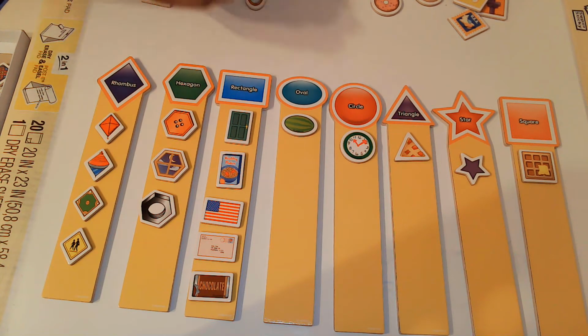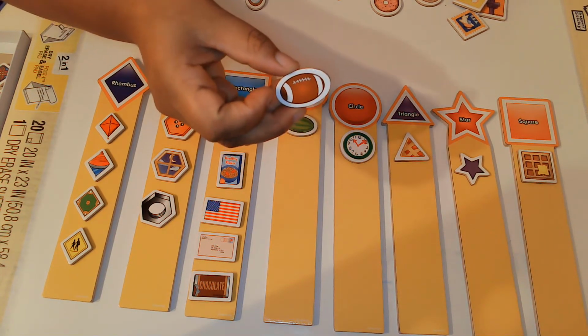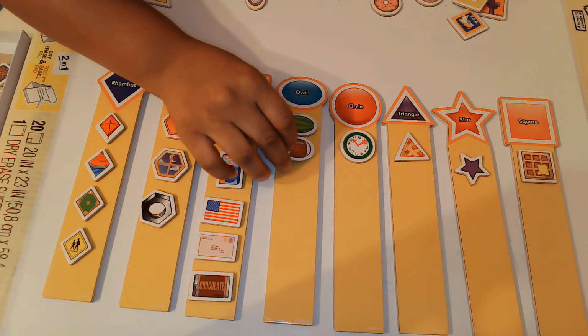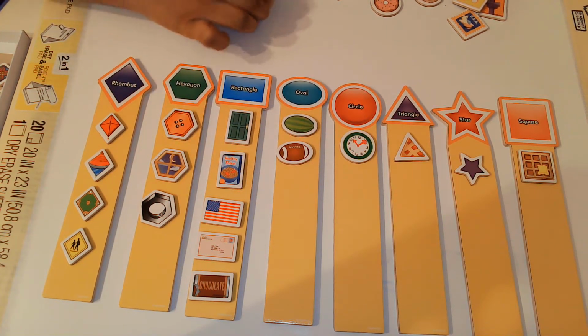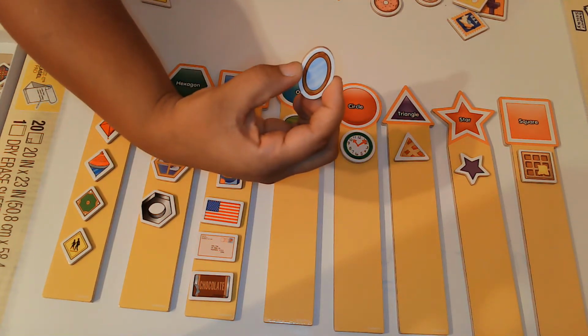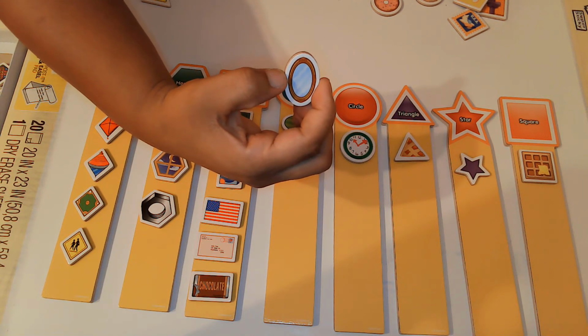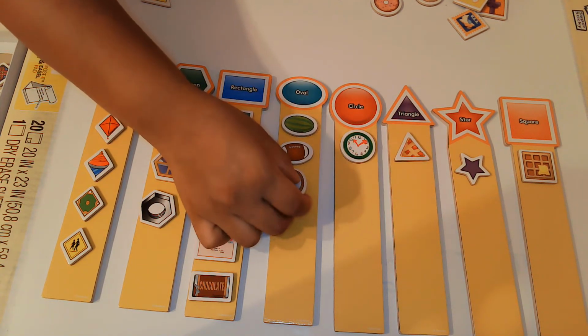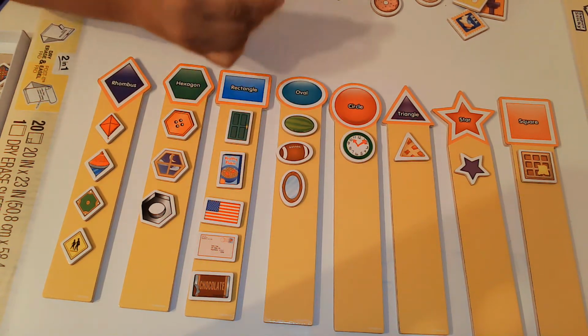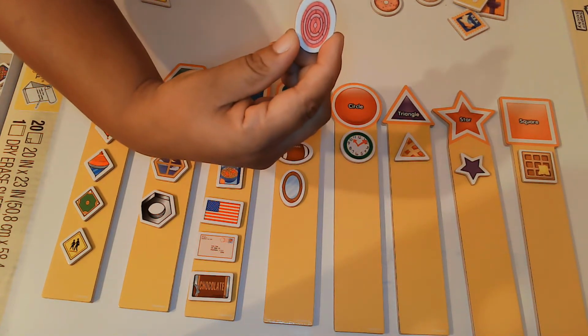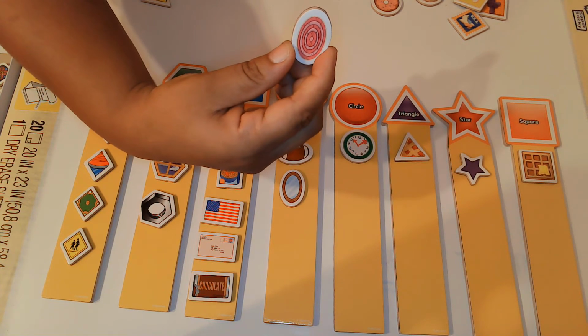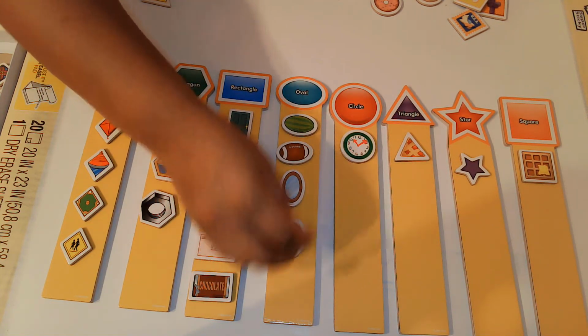So look, I have this picture right here. It's a picture of a football. A football looks like an oval. And this is a picture of a mirror. I have a mirror in my house that looks like this. It's an oval too. Then we have a rug or a carpet. It's the shape of an oval.